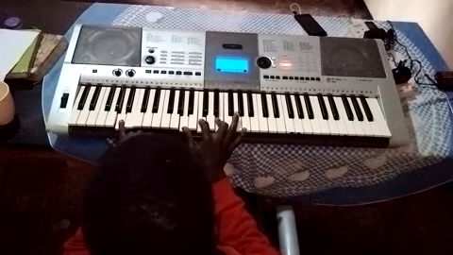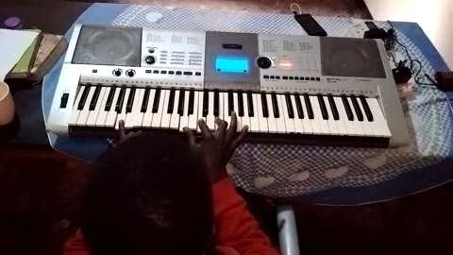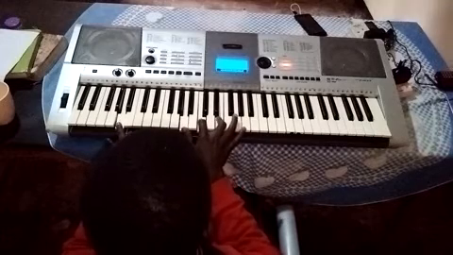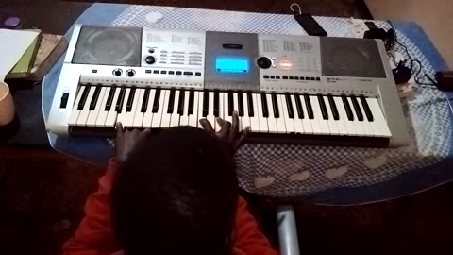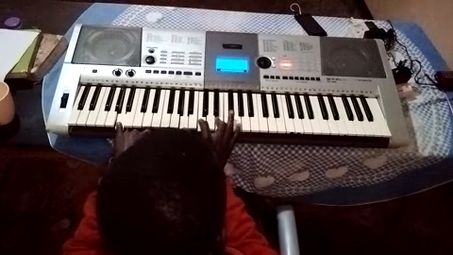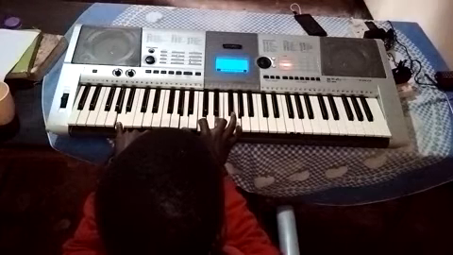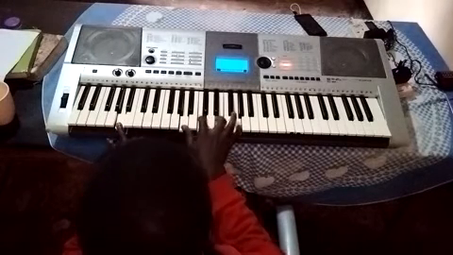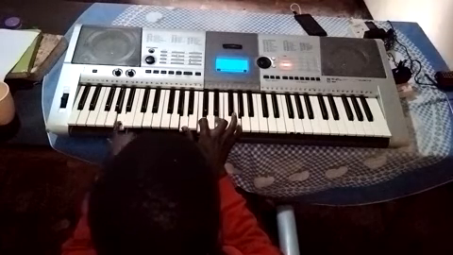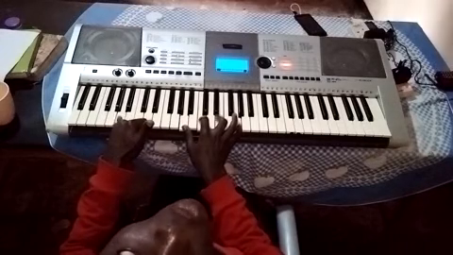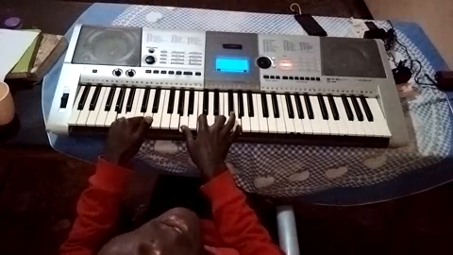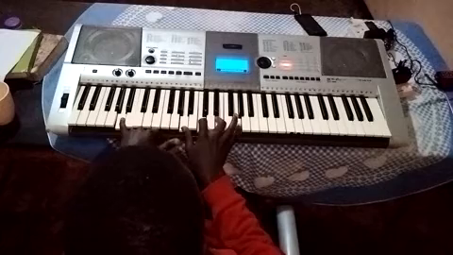So that will be my A minor triad chord. So I'm going to add my 7th, which will be my G in the A. So that is my A minor 7th chord.